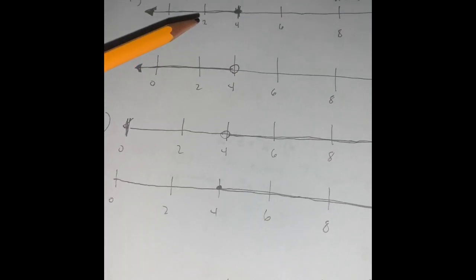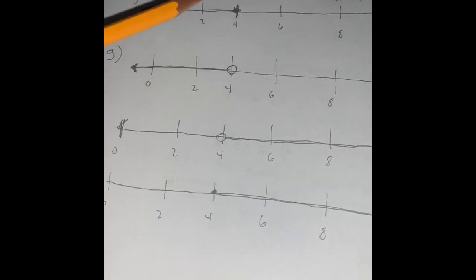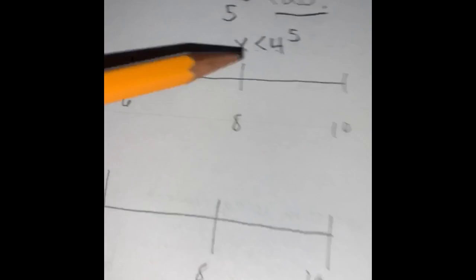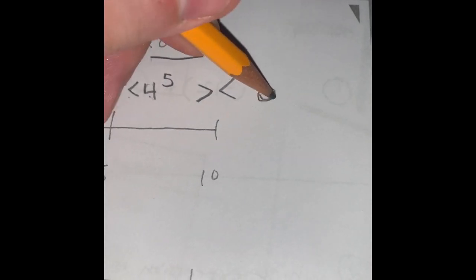So now I have to look at the answer choices. Immediately I can cross off F and J, because when I'm using the less than sign or the greater than sign, I know that I have to use an open circle when plotting it on a number line.